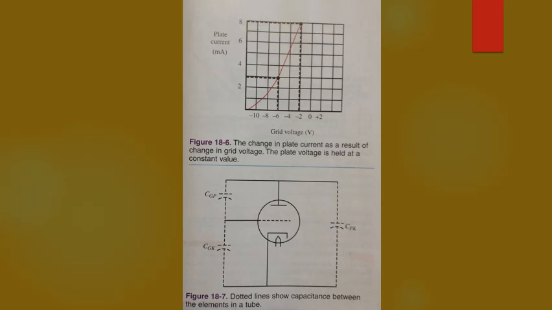Tetrodes. Without neutralization circuits, the triode is limited as an amplifier due to the shunting effect of electrode capacitance at high frequencies. Figure 18-7. To overcome this drawback, another grid is inserted in the triode. This grid is called the screen grid. It is placed between the control grid and the plate. The resulting 4-element tube, cathode, control grid, screen grid, and plate, is called a tetrode.